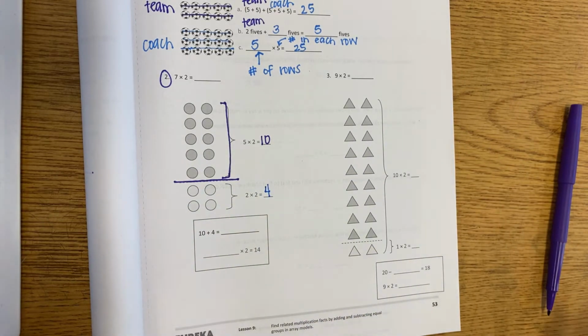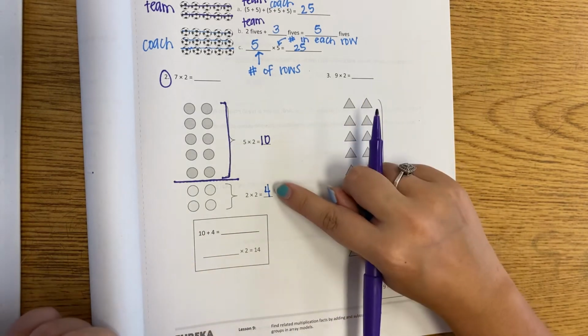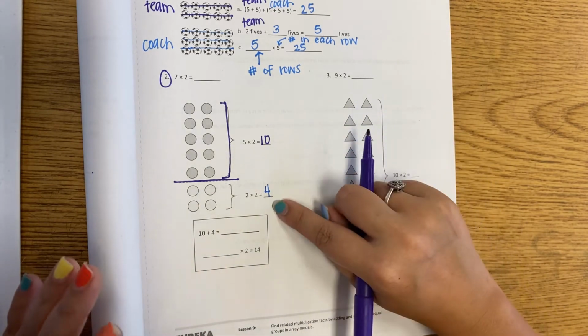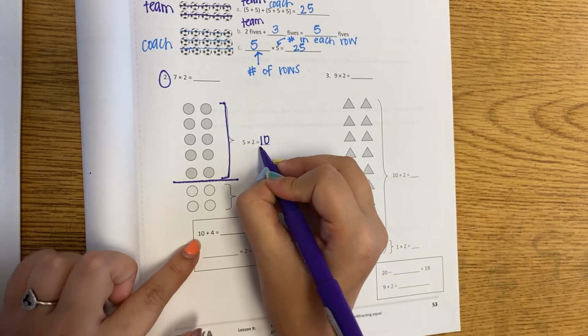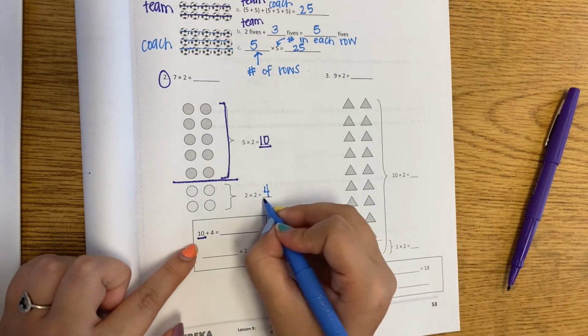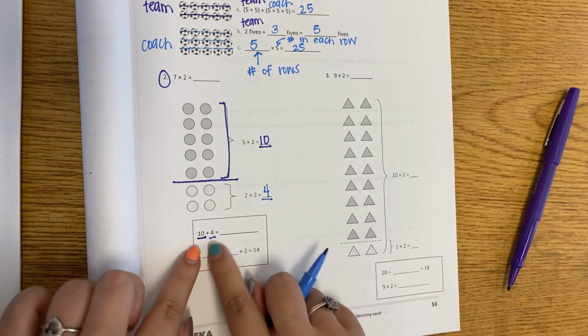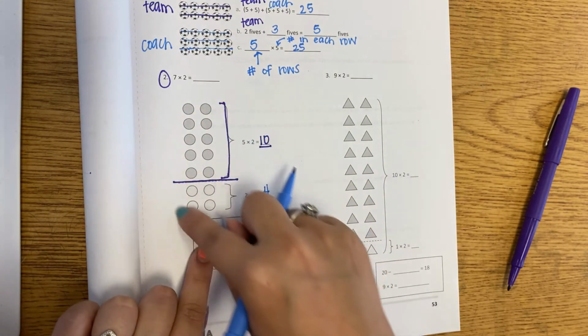Okay? So now we're going to move into this box. You're going to take your addition, you're going to take your multiplication answers for the top and bottom, and you're going to add them together. So you see we have 10 and 10, and now we have 4 plus 4. So what is 10 plus 4? That would give you the total number of circles all together.